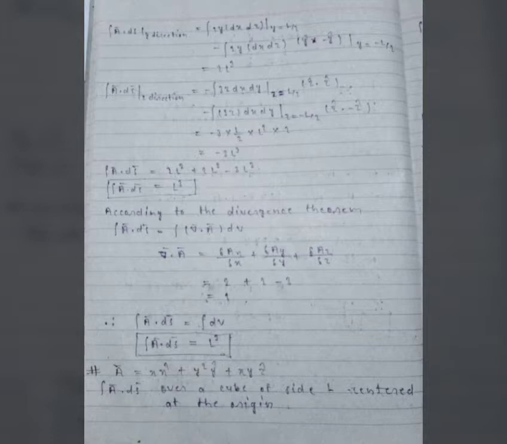So, y equals minus L by 2. Sorry, this is a dot product. So, this gave you a minus sign here. This again will contribute to L cubed.